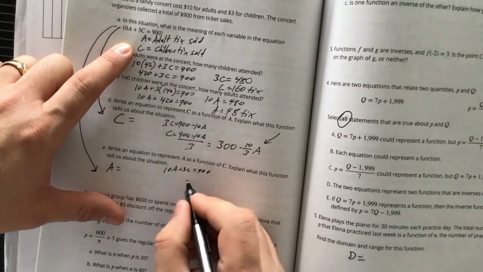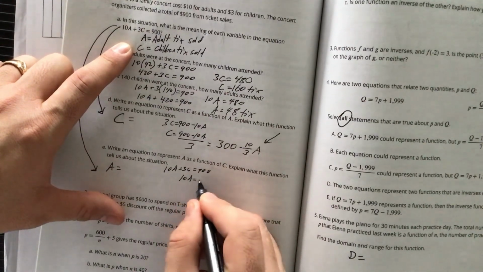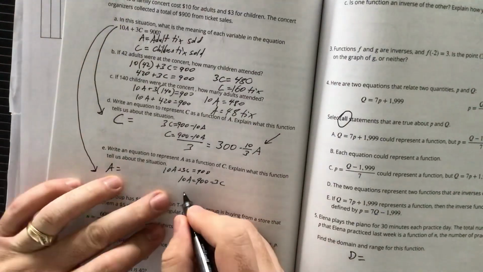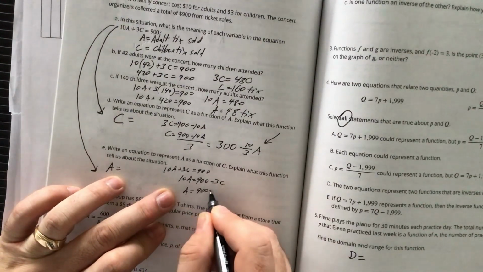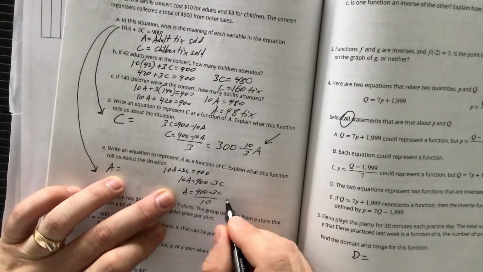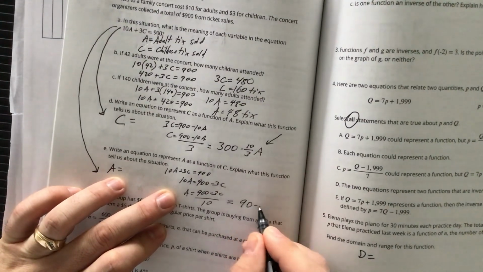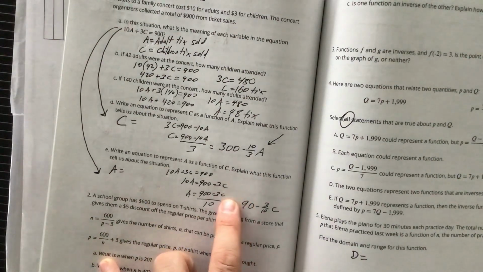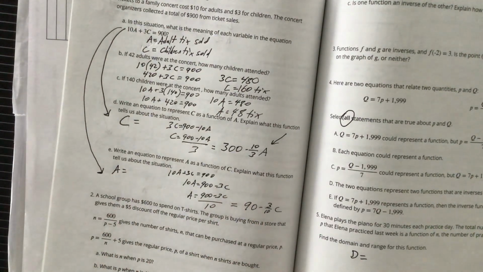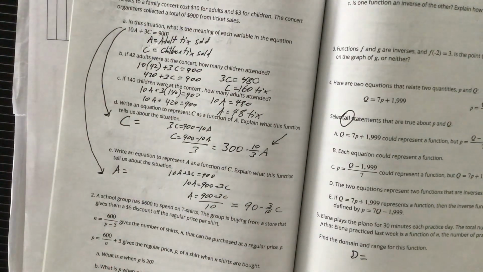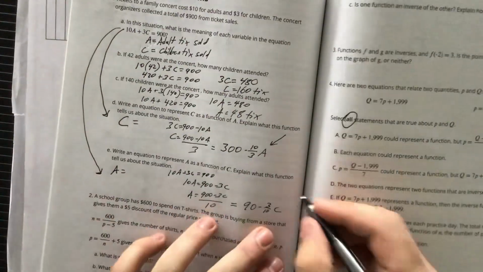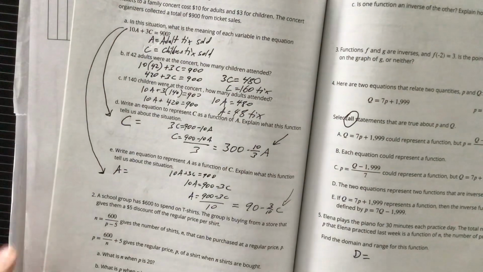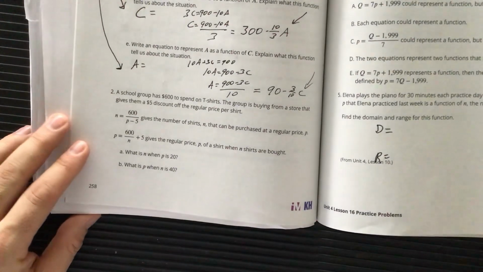So I'm going to have to subtract 3C and divide by 10. And again, you could reduce that. 900 divided by 10 is nice. 3 divided by 10, nothing can happen there, so you leave it. How does that help you? Well, it can give you the number of adult tickets if you know the number of children's tickets. Again, it would save you doing any algebraic work if you have the equation.